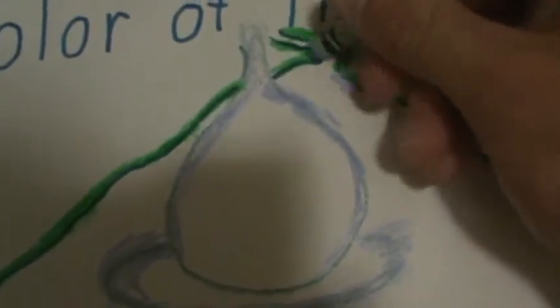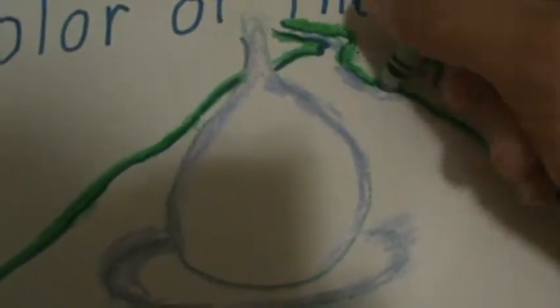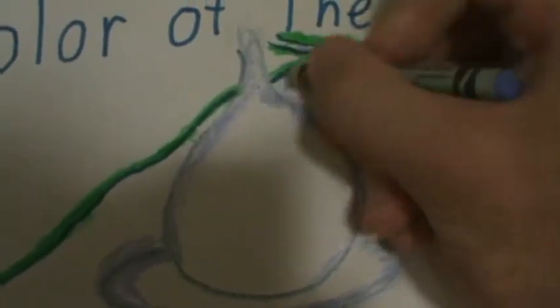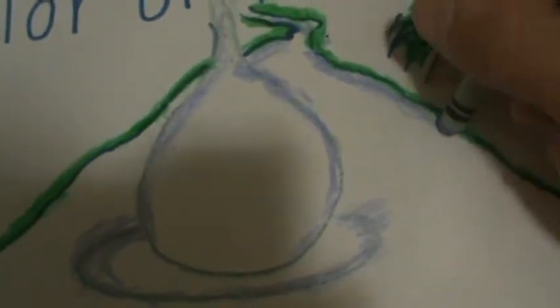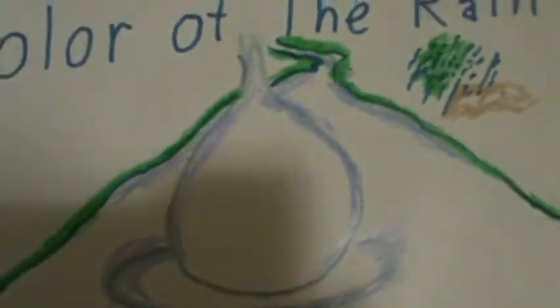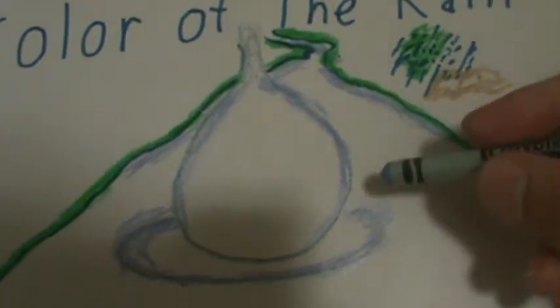What you've got here is a stream of water, and we're thinking about the color of the rain. You see that I drew the stream of water. A lot of people are probably thinking about exactly where the rain comes from, how it lands, and where it ought to go.